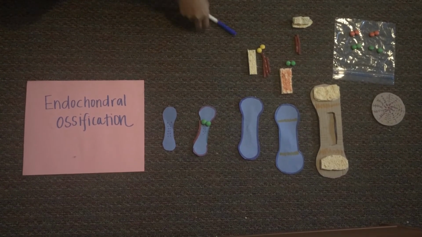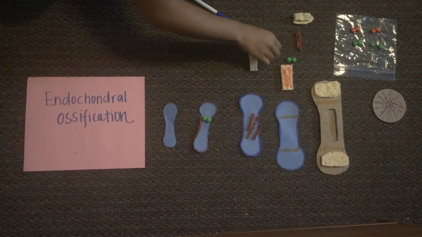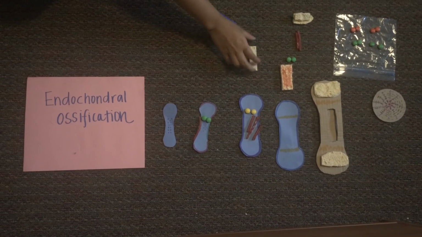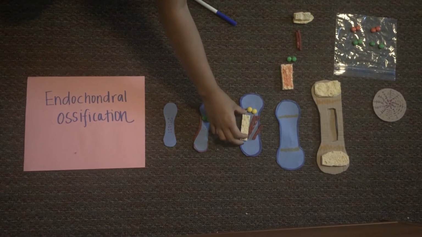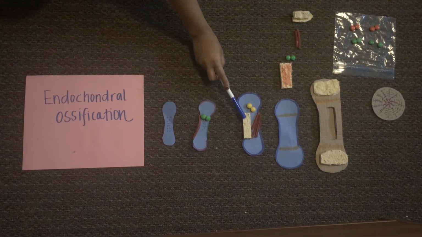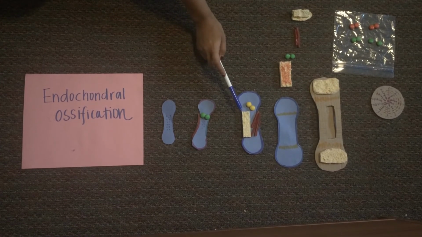Blood vessels, along with fibroblasts, move into the center of the hyaline cartilage, and this forms spongy bone and is also called the primary ossification center. Spongy bone is also called cancellous or trabecular bone.